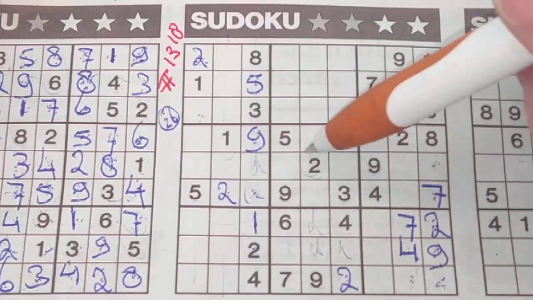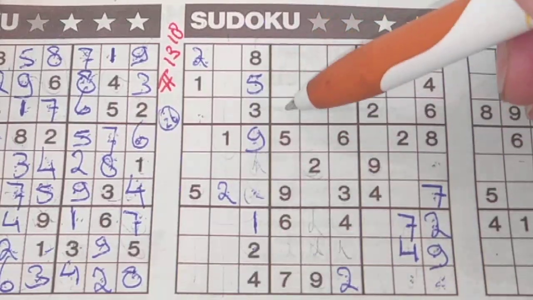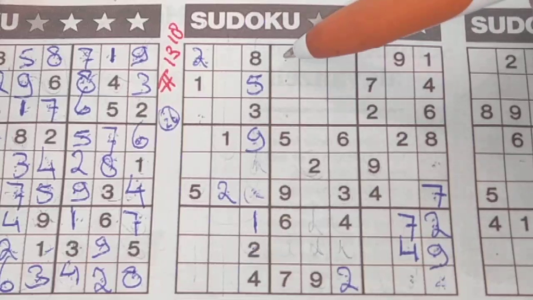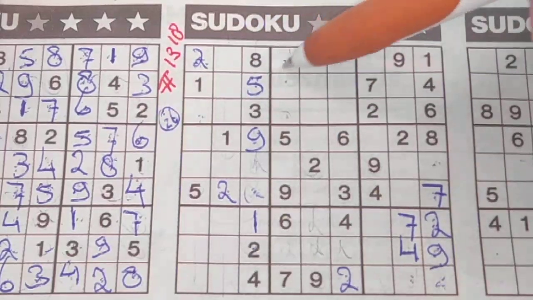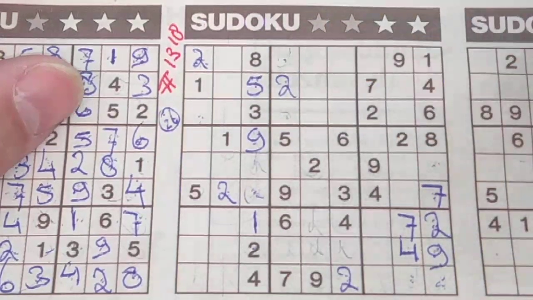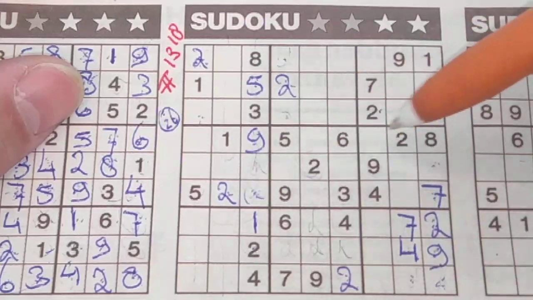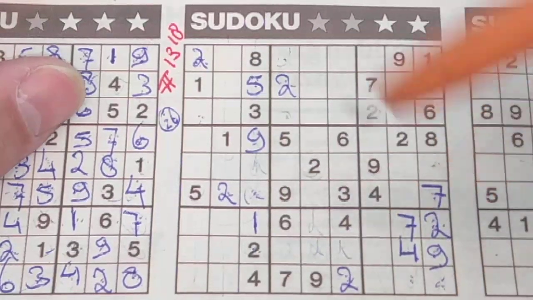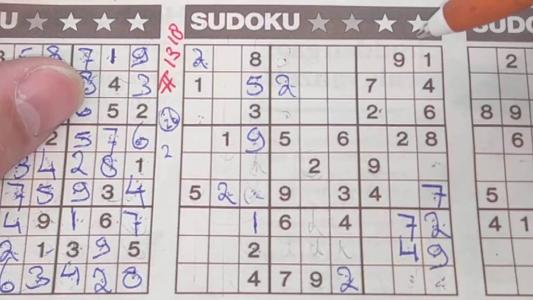2 in this column, 2 in the middle column. So in the column next, the only 3 places for the 2 should be here, here, or there. We see here 2, no 2 there, here 2, no 2 there. The only place for the 2 should be there. And all the 2's are used, I can see. Yes, alright. First digit.